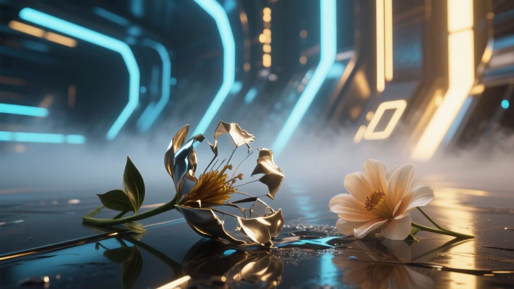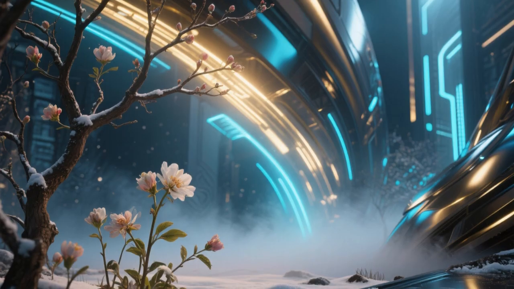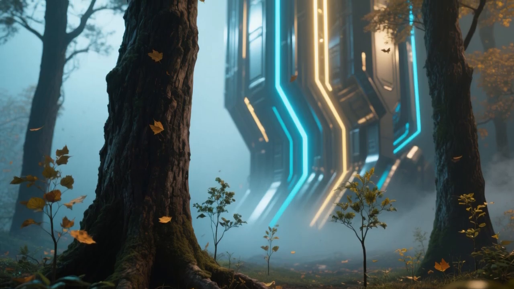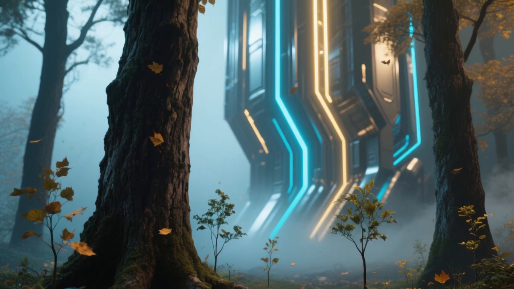Pain is not a flaw in the system. It is part of the pattern. Like winter in the cycle of seasons, it shapes what comes next. It clears the ground. It prunes the old. It makes space for what is yet to grow.